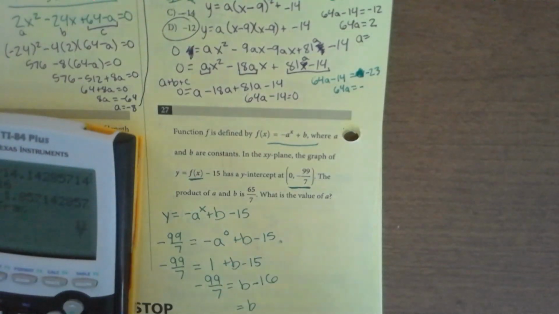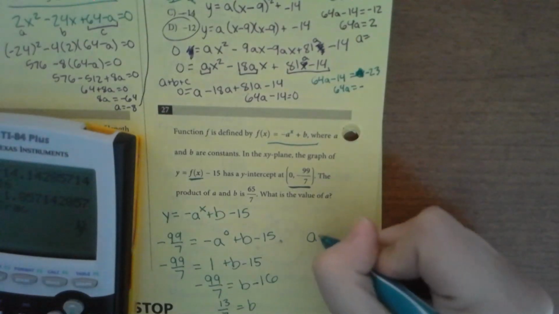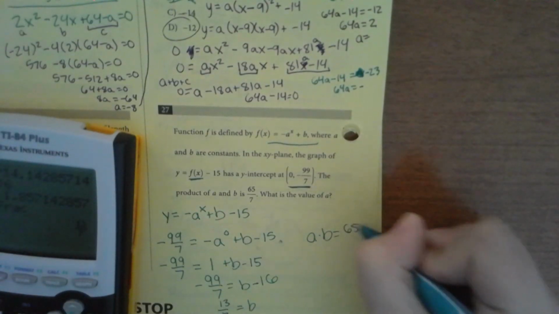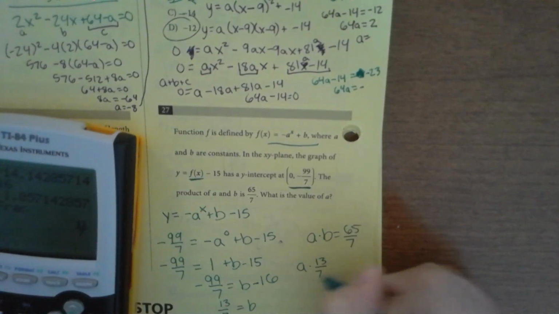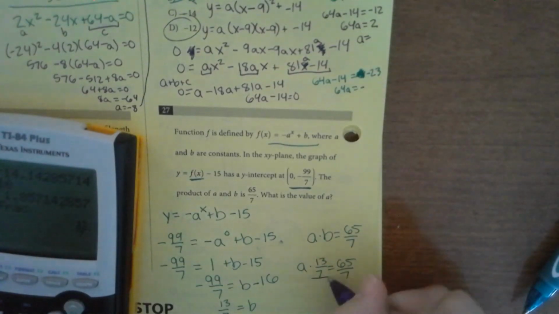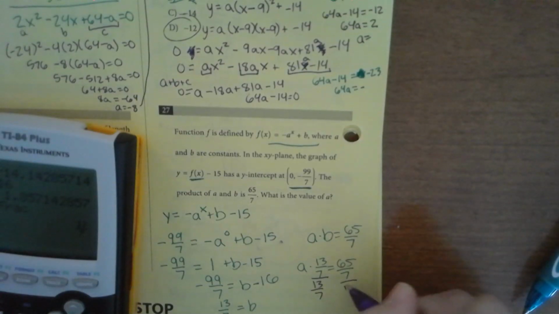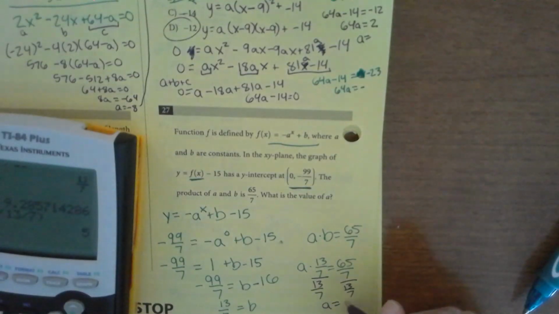Can I make that a fraction? Yes, I can. 13/7. Well, if a times b is 65/7, but I know that b is 13/7, just divide both sides by 13/7. 65/7 divided by 13/7. a is 5.